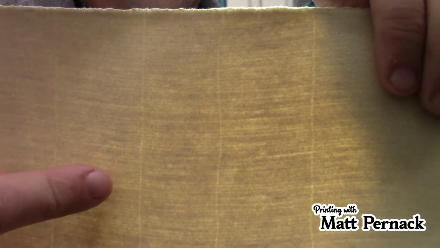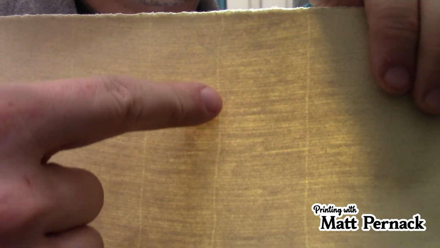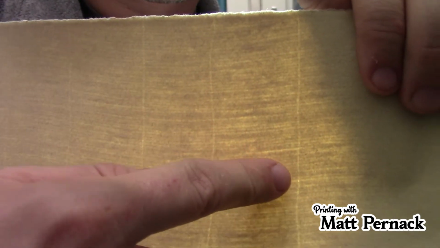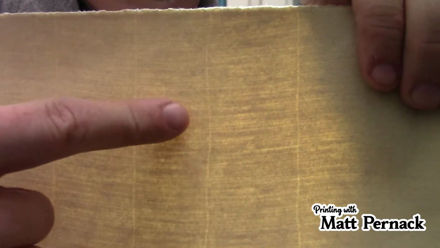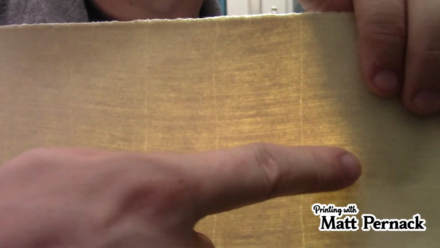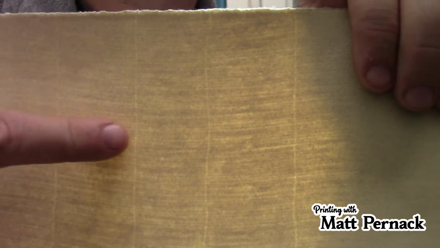So you can see right here, this line that goes up and down. And then you see this wavy line that goes through the paper here. The only reason you can see this is because I'm backlighting this paper. I have a light shining directly through this paper from the back. You normally can't see this stuff. You can see the texture a little bit, but it's always much greater when you hold it up to the light like this.